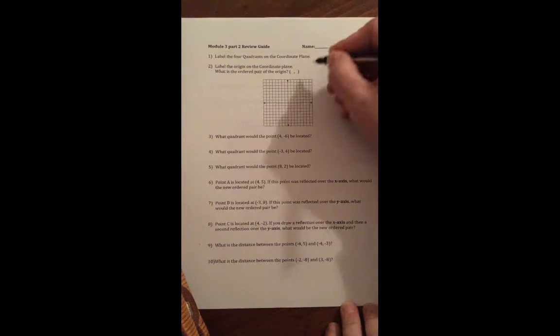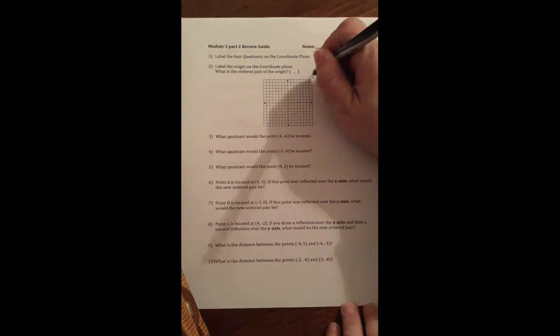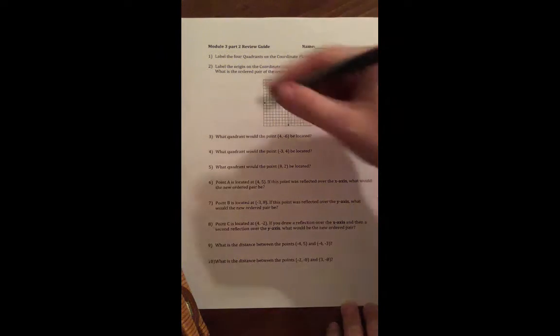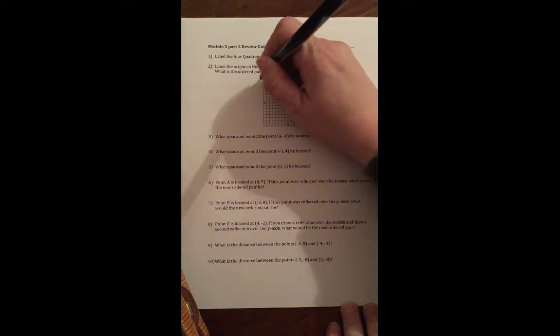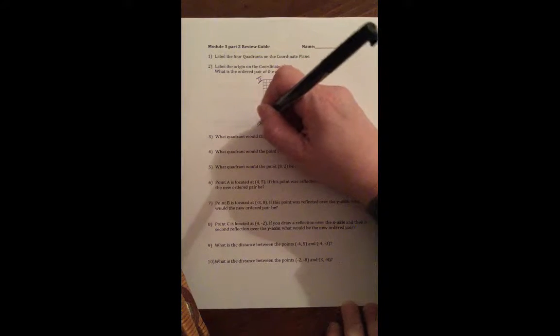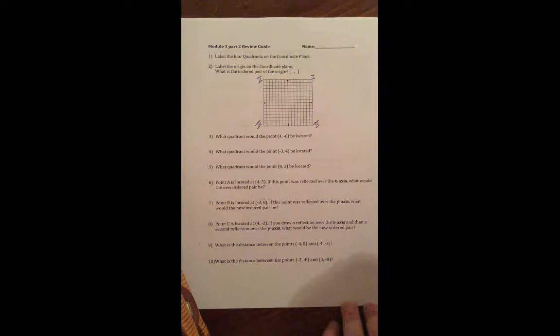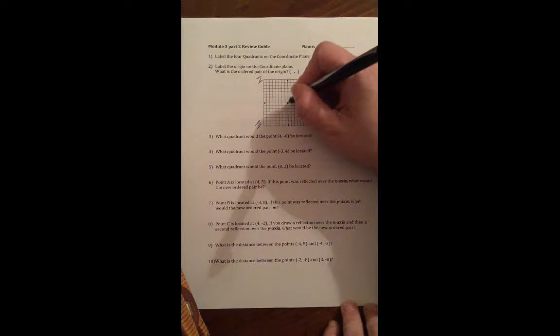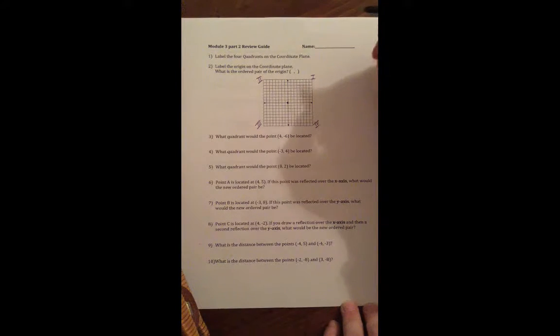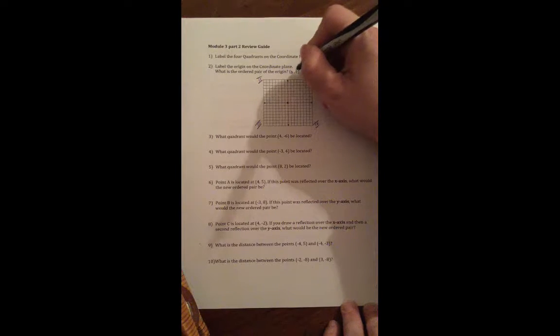Let's look at number one. Number one says label the 4 quadrants on the coordinate plane. When we do that, we always start in the top right corner as 1, and then we go counterclockwise to the left. So 2, 3, and 4. Number 2 says to label the origin. The origin is the center point, and the ordered pair of the origin is 0, 0.